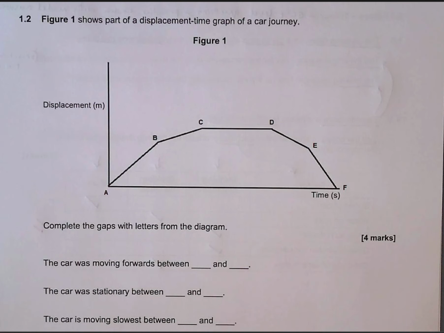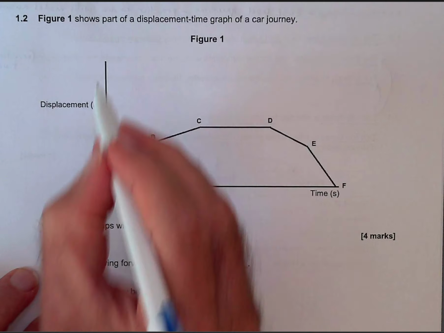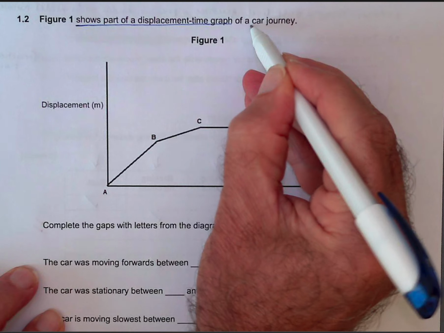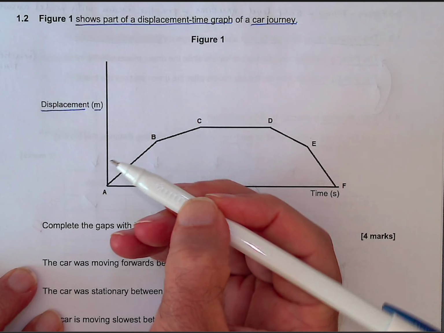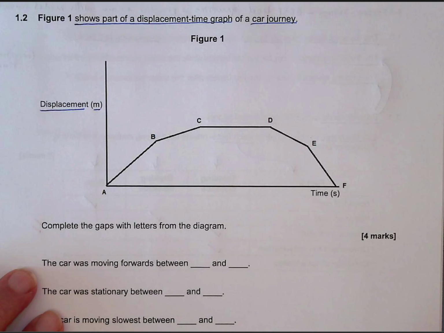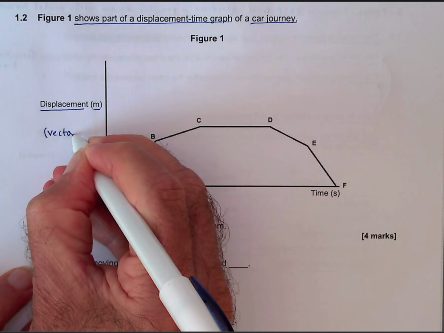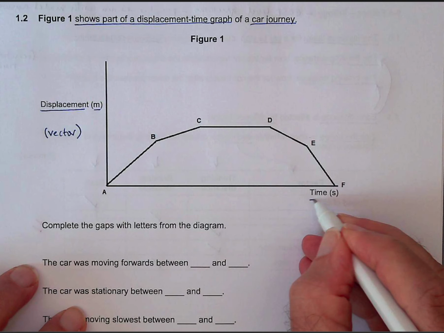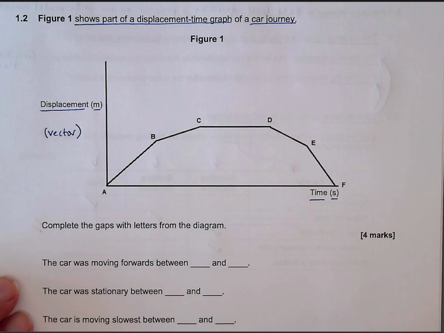it's given you a graph, and it tells you what the graph is about. So figure 1 shows part of a displacement time graph, and it's a car journey. So remember, displacement is a vector. It has the distance in meters, and the direction matters because it's a vector quantity. So you have to remember what a vector quantity means. A vector quantity means size, magnitude, and direction are important. The x-axis is time in seconds. Whenever you do graphs, don't forget to label your own axes.